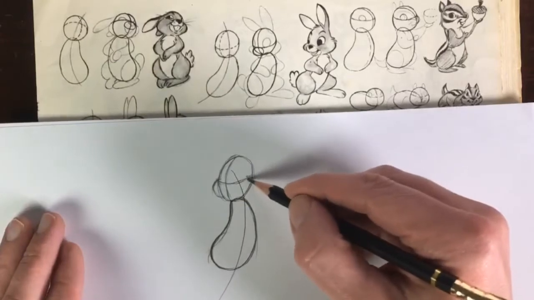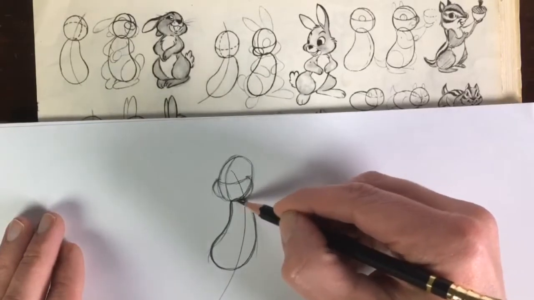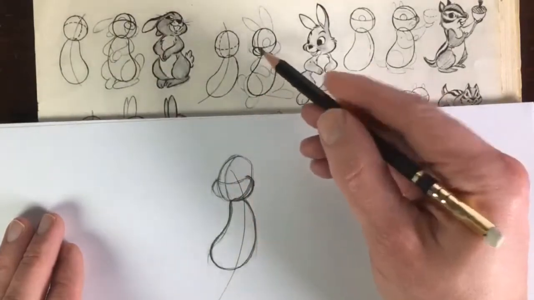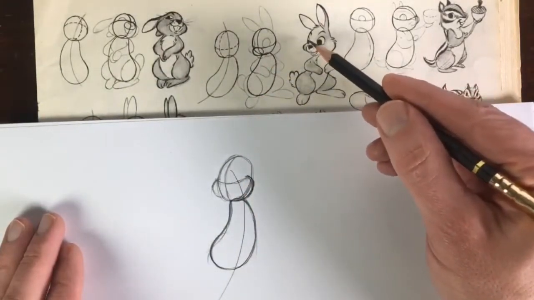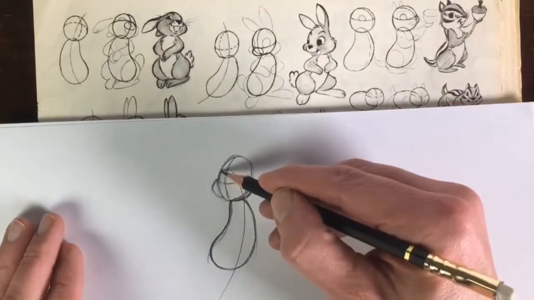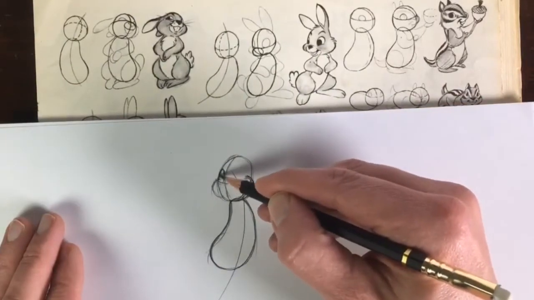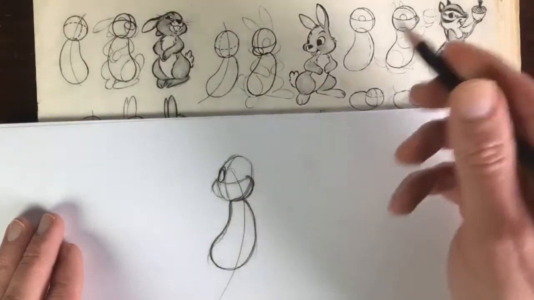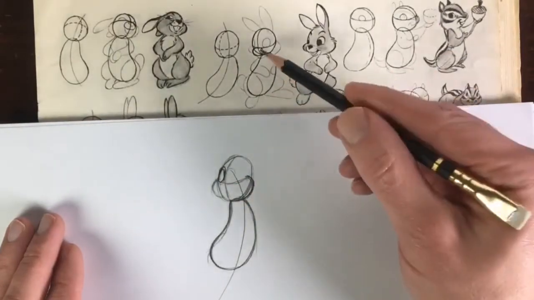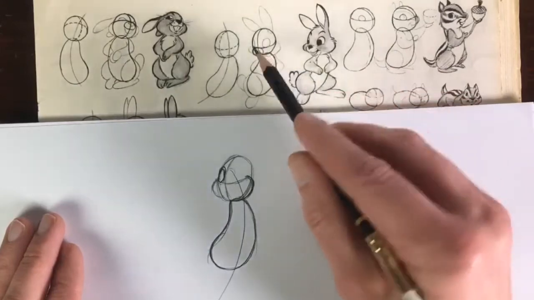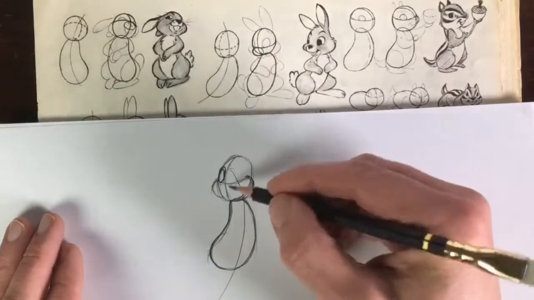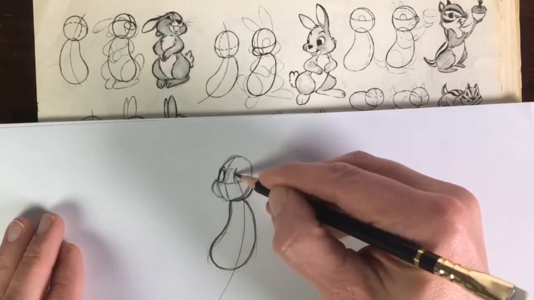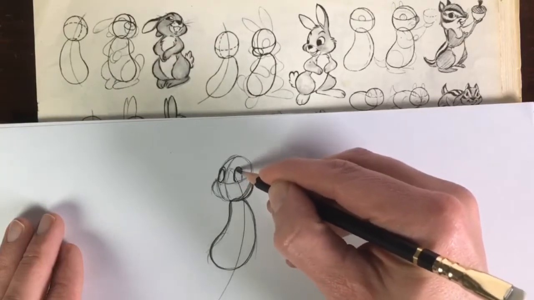So this cheek is bigger, and you're going to use the same principle for the eyes, because these eyes are almost to the left, and you can place them here. What I most of the time do is place an eye in between, but these are two eyes in between. So here's one eye, and you can draw the other eye up here.